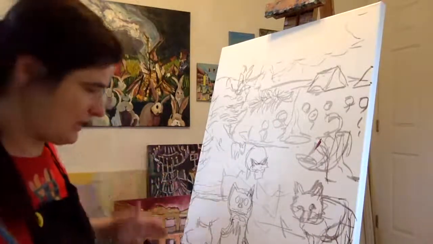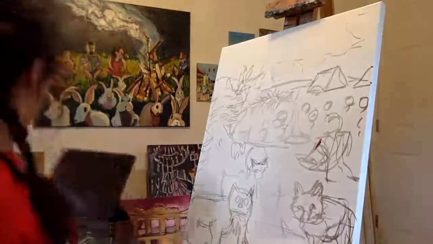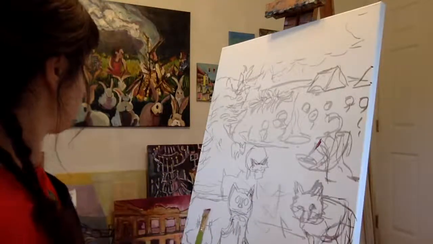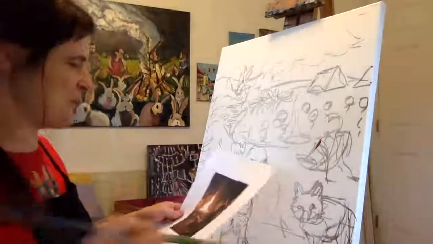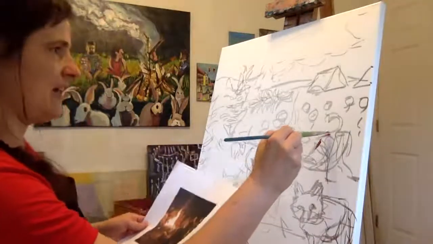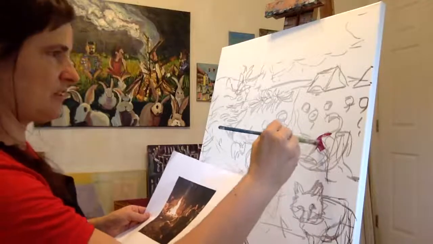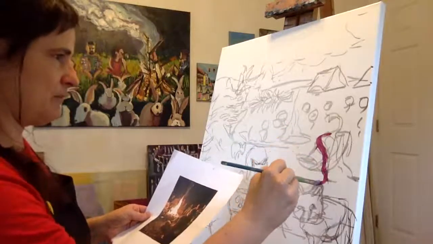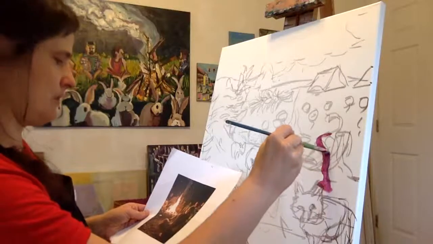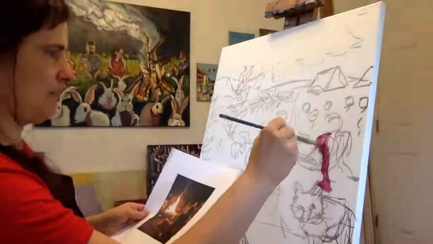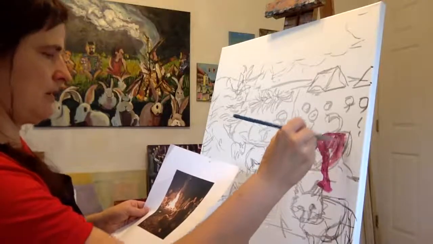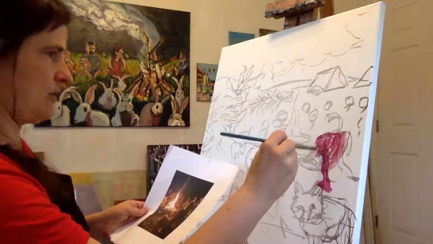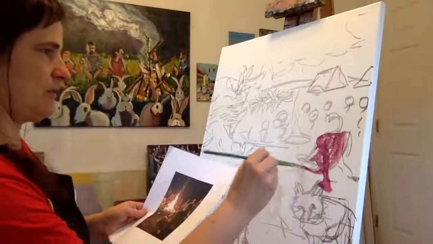So for old time's sake, I am going to start placing in my composition here, the different elements with acrylic, or I'm sorry, with alizarin crimson.